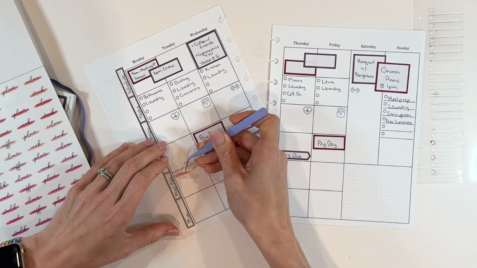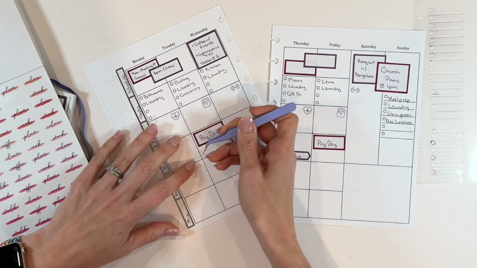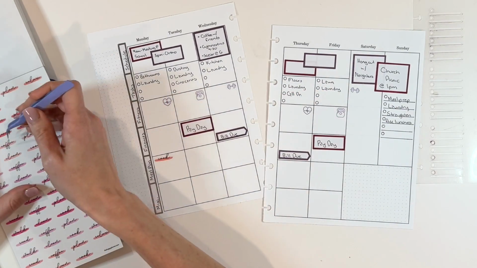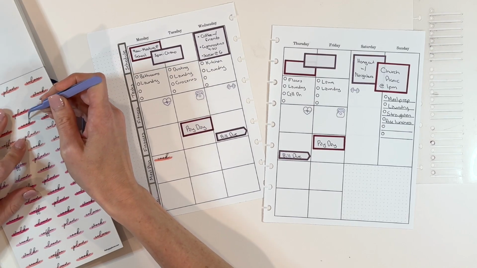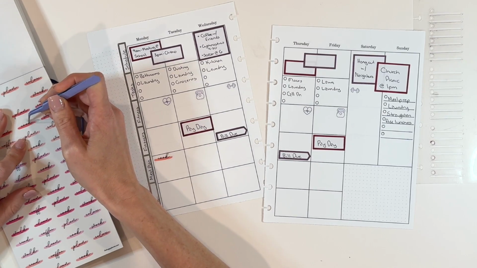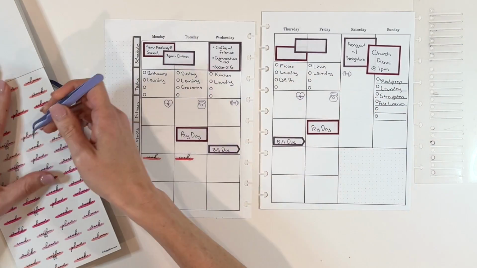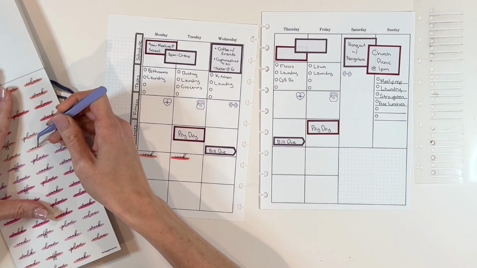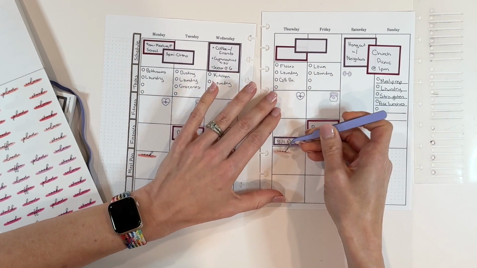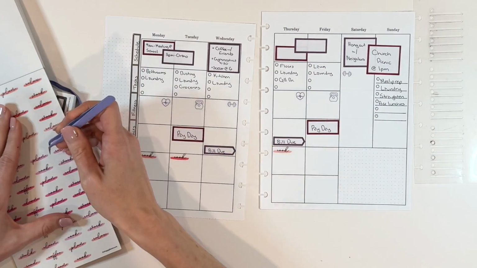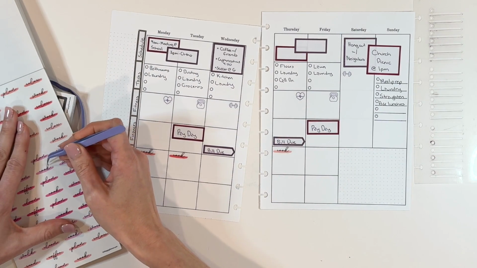Apparently we have time to cook on Monday. It looks like Wednesday's rather busy, so perhaps that is more of an eating out moment. I might write the days that I plan to cook and the days that I plan to eat out, just so I can track those different things during the week and see what's going on.